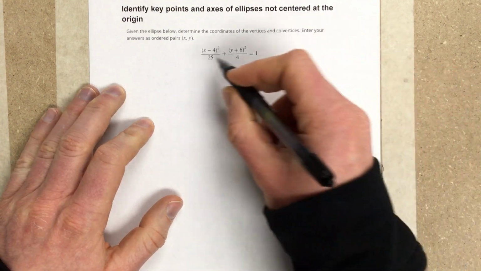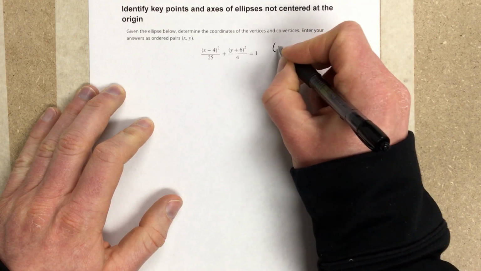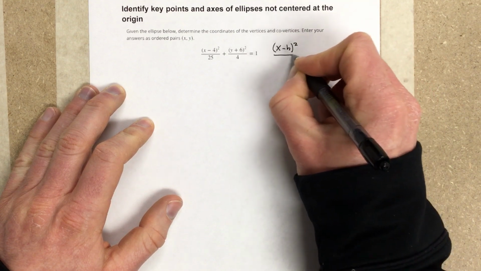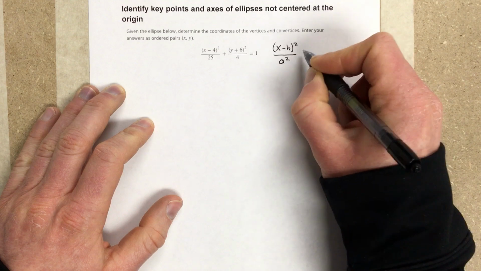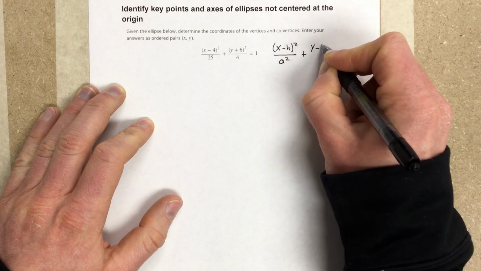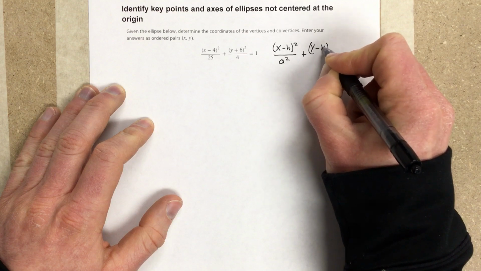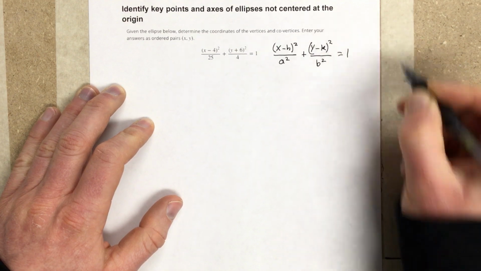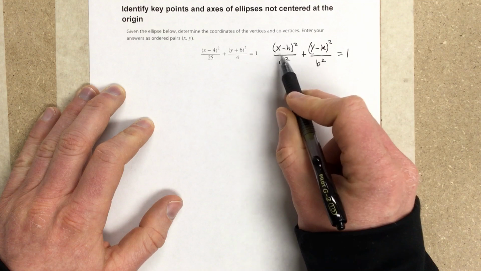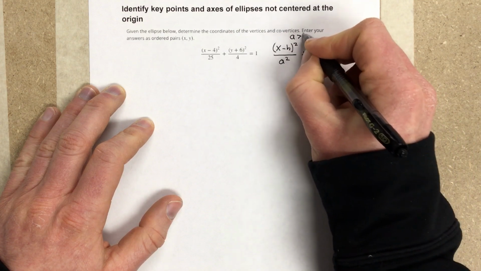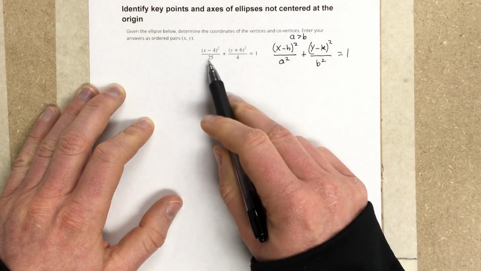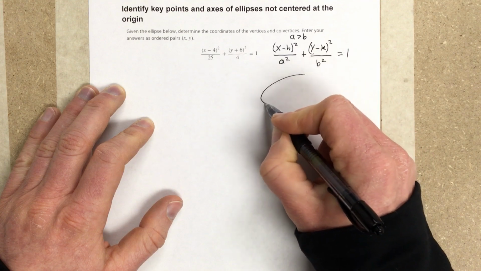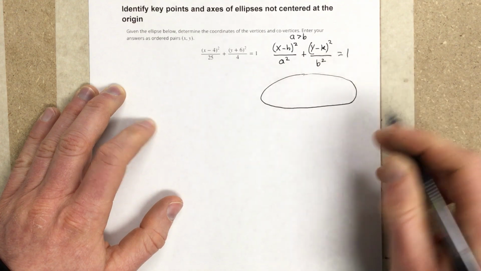Now, the original equation for this would be x minus h squared over a squared, plus y minus k squared over b squared is equal to 1. And the reason I wrote a squared underneath the x minus h is because we always want a to be greater than b. Now what that tells us, if a squared is under x, that tells us we have a horizontal ellipse that looks like this.